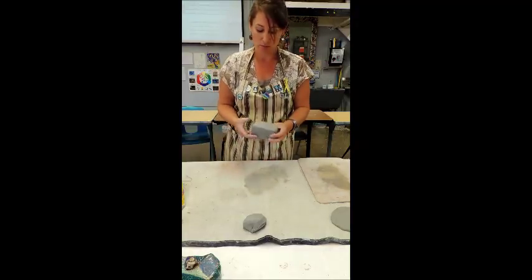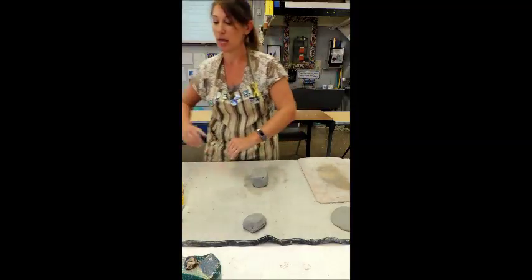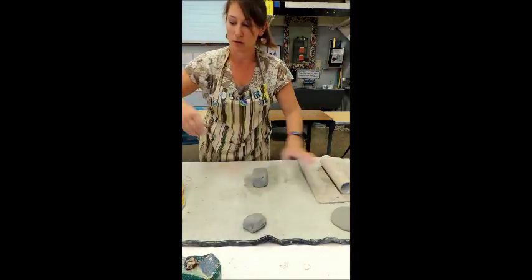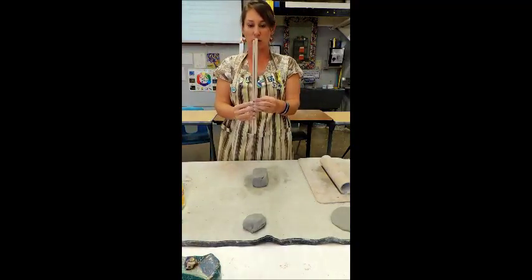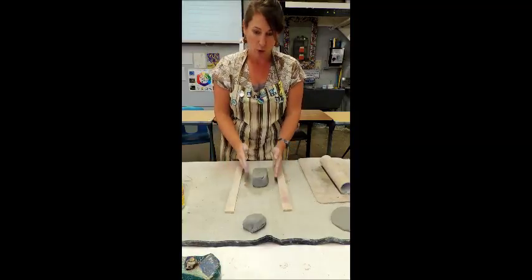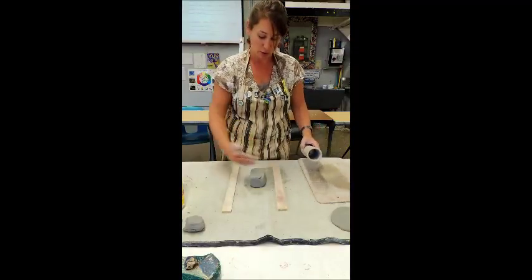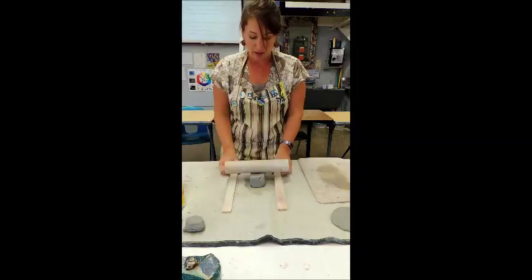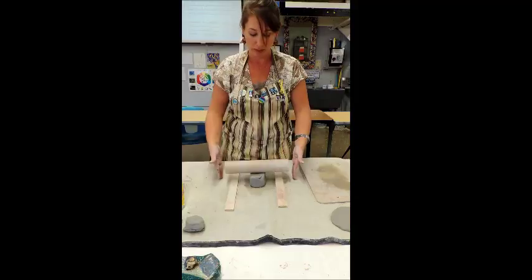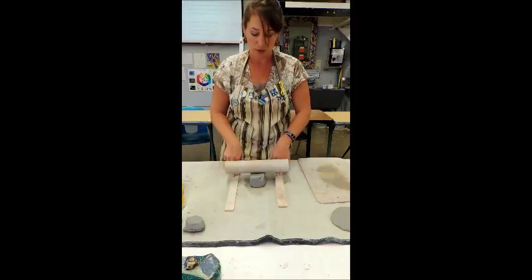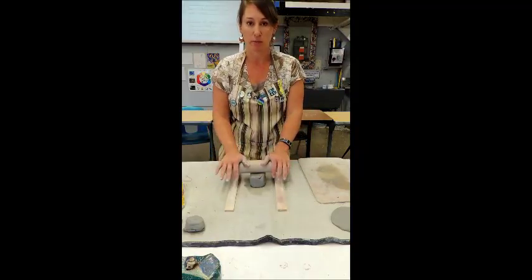So this is probably a good width to start with. And we need slats and a rolling pin. So these are my slats. I make sure that they are the same thickness. I don't want them to actually be touching the clay because it is going to expand in this direction. All I need is that the slats are close enough that when I roll the rolling pin down, the rolling pin is going to rest on these. Basically they're guides or guards that prevent your slab from getting too thin.